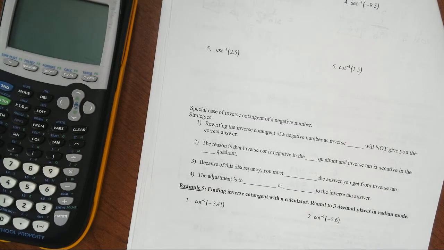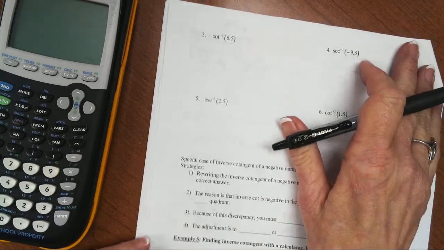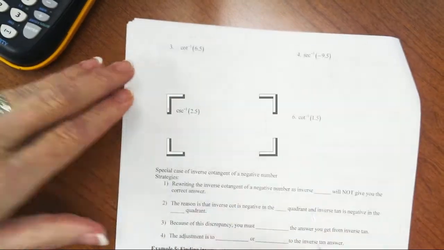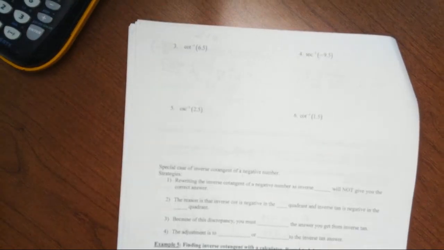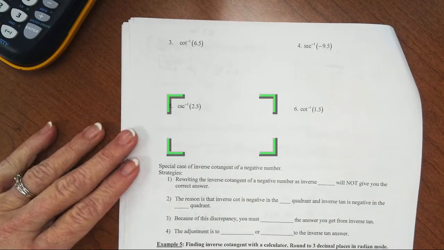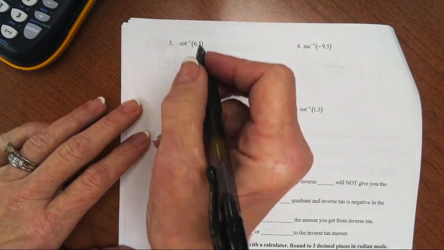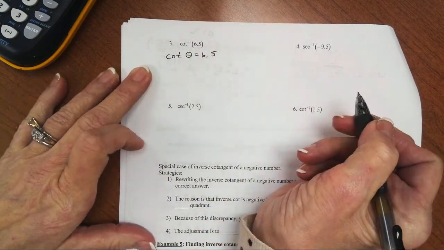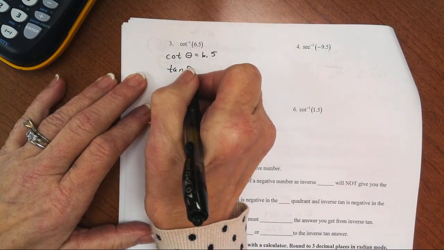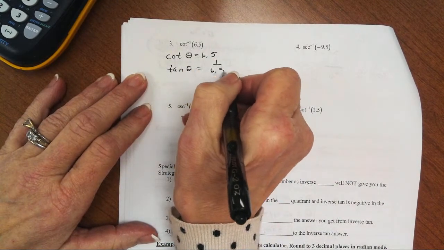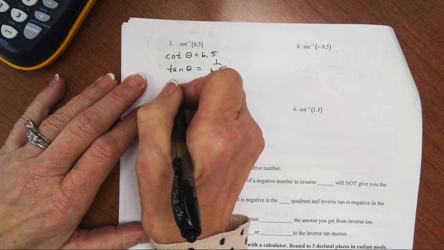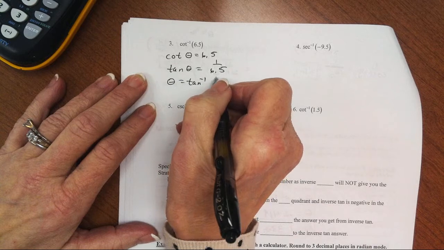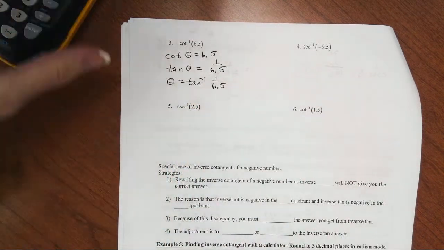Now we're going to do a few more of these in cotangent. So we're going to rewrite this. The cotangent of theta is equal to 6.5. And then the tan of theta will equal 1 over 6.5, and theta will equal the angle whose tangent is 1 divided by 6.5.